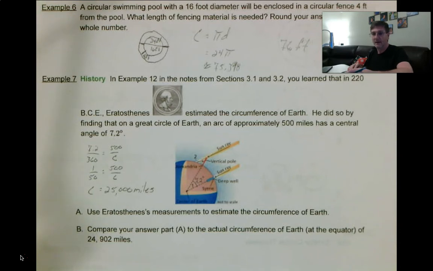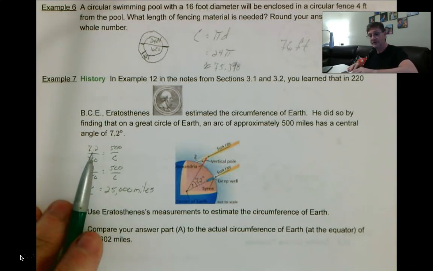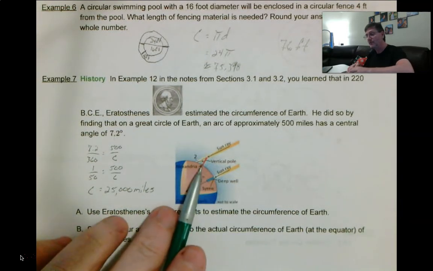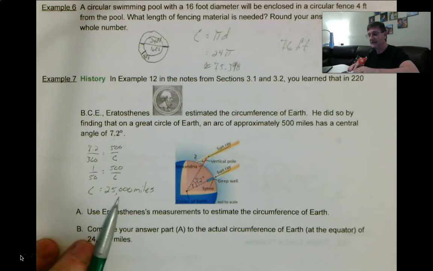The distance of a stadia has been lost in time. But if we use 7.2 degrees and the 500 miles that we know to be the distance between Alexandria and Syene, then we come up with Eratosthenes' measurement for the circumference of the Earth: 25,000 miles.